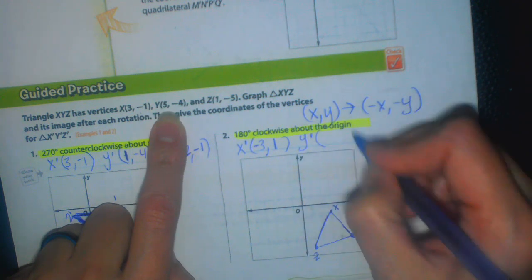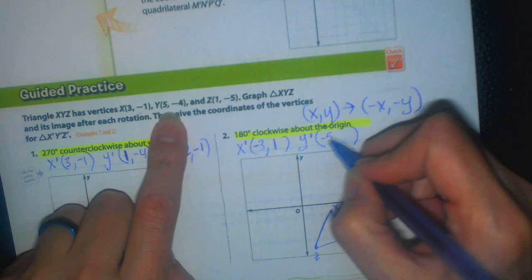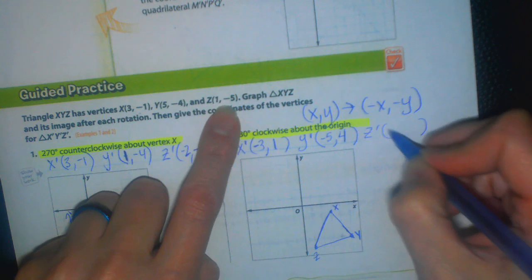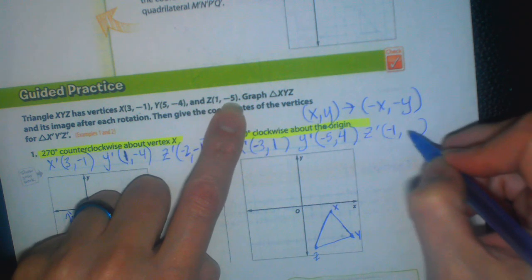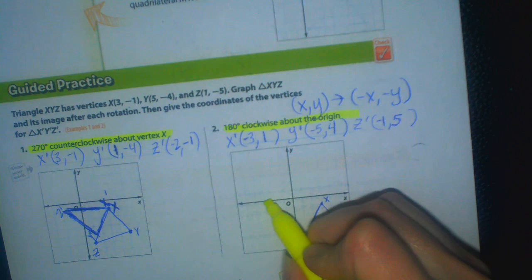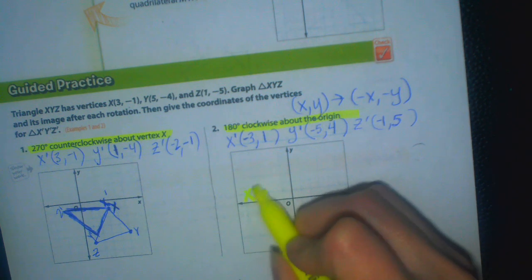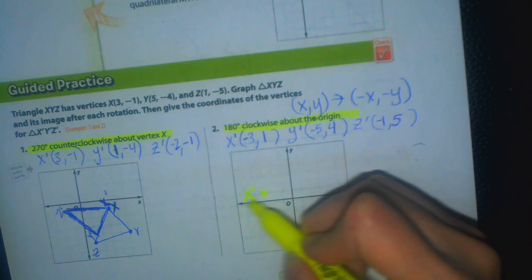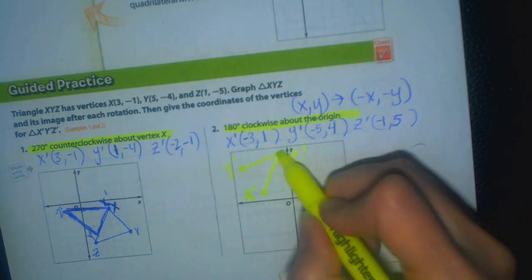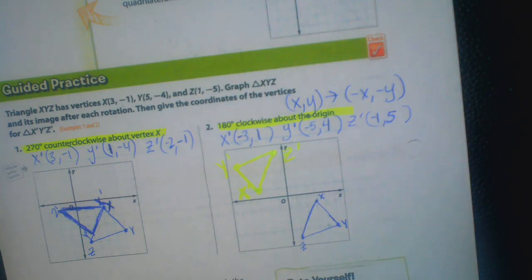Y prime, 5 becomes -5, -4 becomes +4. And Z prime, 1 becomes -1, and -5 becomes +5. So now we're ready to graph those. Okay, so -3, 1, -5, 4, and -1, 5. And there's your new image.